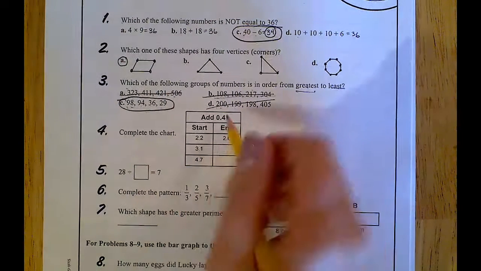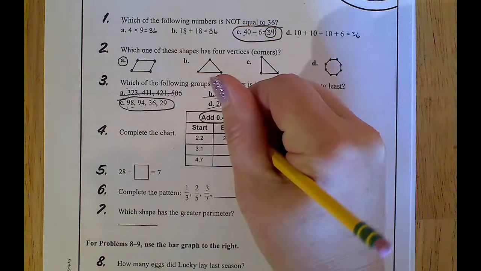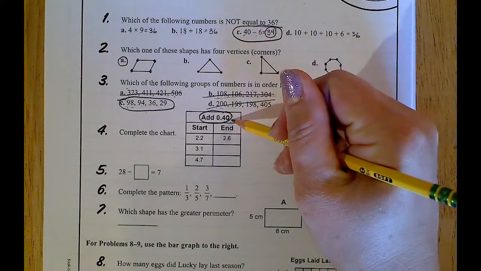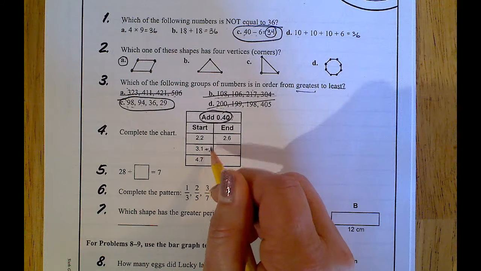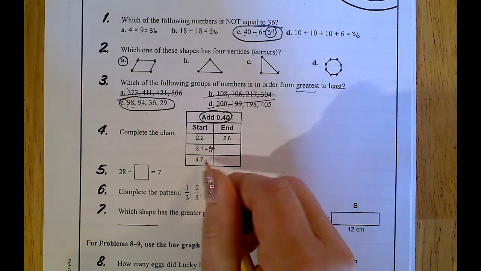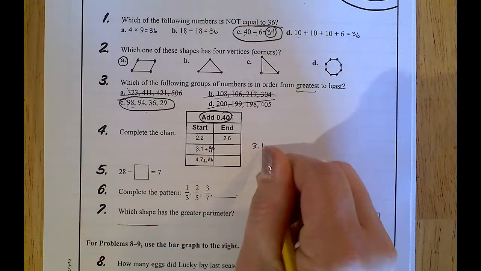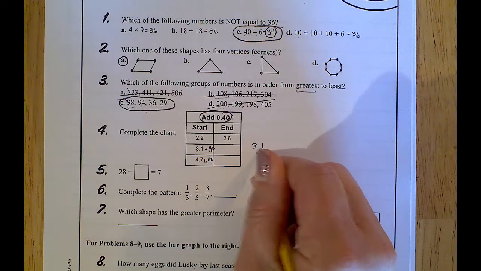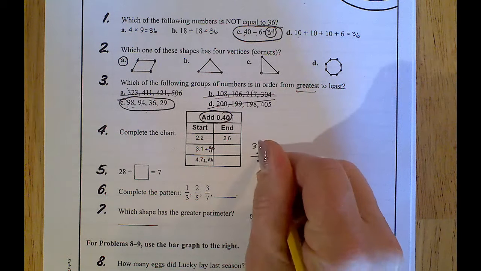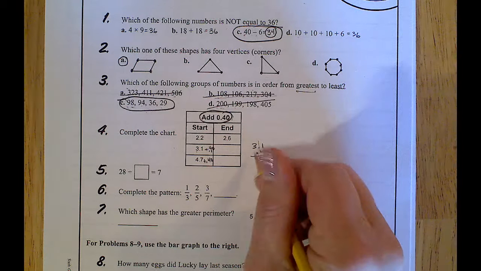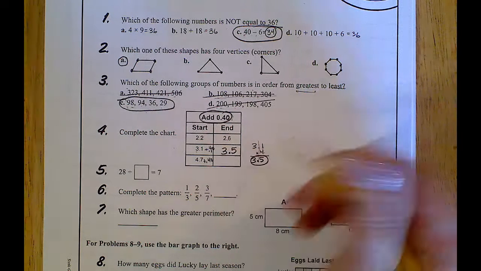Number 4, it says the rule at the top. We are going to add 40 cents every time, and I'm going to put a 0 here so you guys know that is 40 cents, not 4 cents. So every single time we're going to add 0.40 plus 0.40. So 3.1, and when you're adding decimals, you do need to line up the decimal place. So 1/10 plus 4/10 is 5/10. 3 plus nothing is 3. So our answer there is 3 5/10.